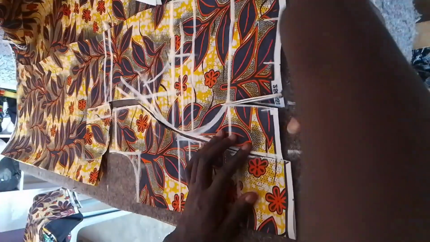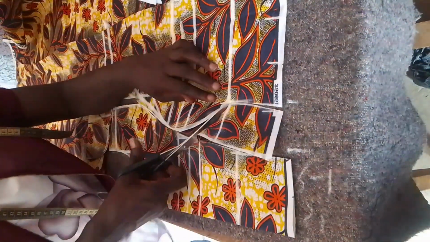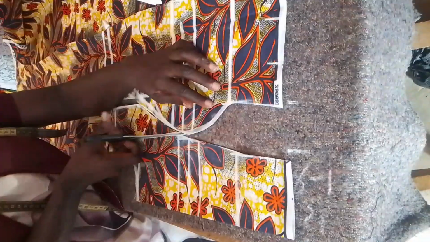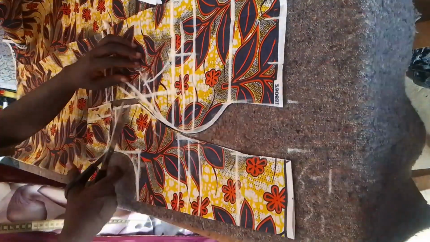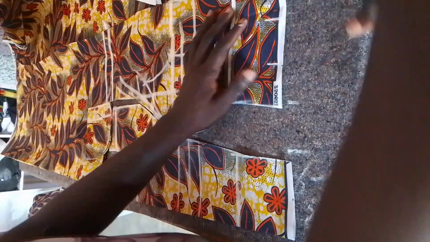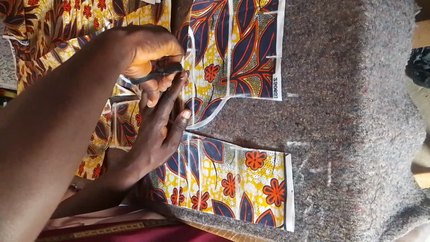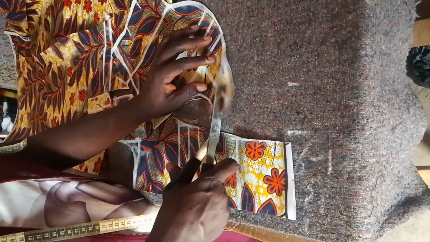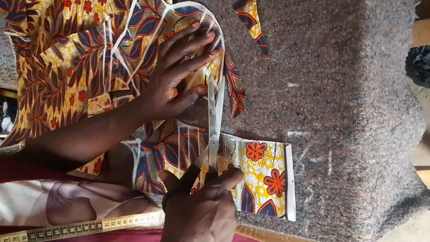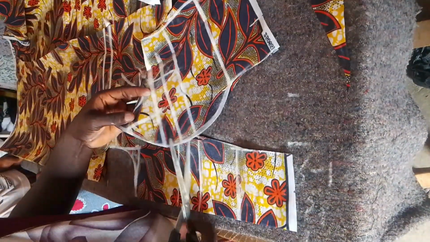Yes, this part you see me cutting right there is the under bust dart. I'm cutting it out like so, and before now I had replaced it by 2 inches after putting my under bust measurement. I had replaced that 2 inches before putting my necessary allowances. So I'll go ahead and cut the other parts like so. Just look carefully to see the lines with which I'm cutting through. Here I'm eliminating the armhole darts. Yes, I've cut out that part. It's 1.5 inches, and I've gone ahead to cut it out.